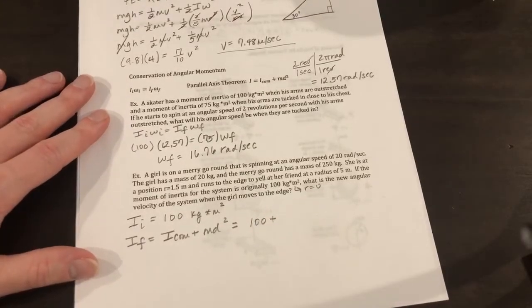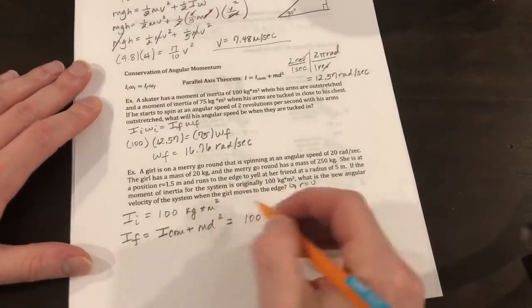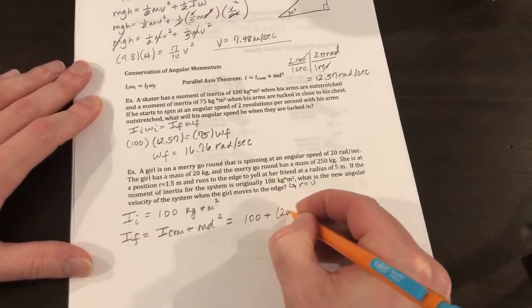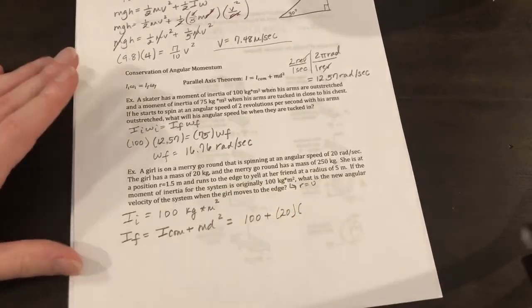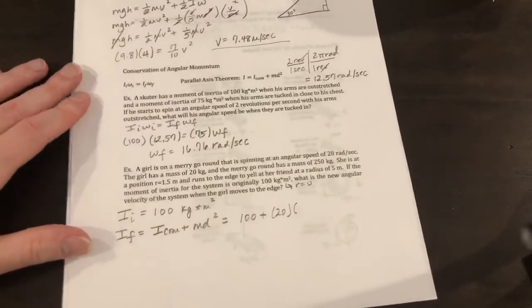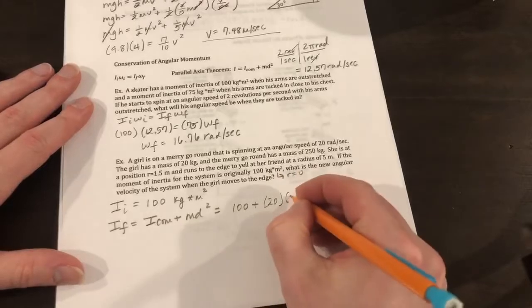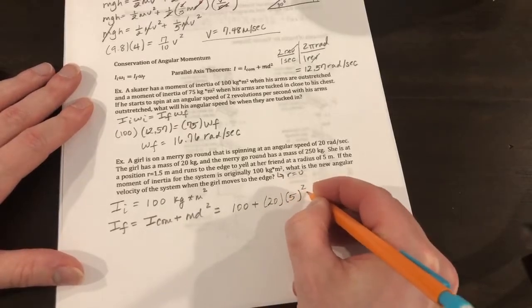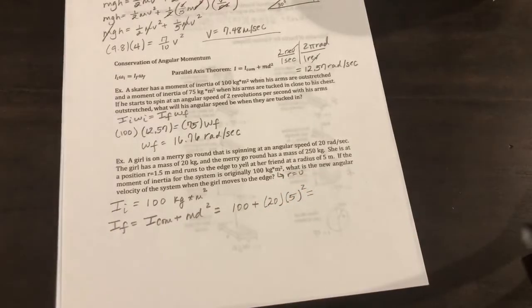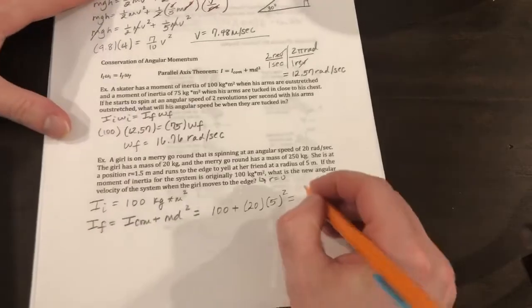What is moving? Well, the girl's moving, so her mass is 20. And what distance does she move? Well, she moves out to a radius of 5 meters, so we're going to square that. So our new moment of inertia is 25 times 20 plus 100, which is 600.